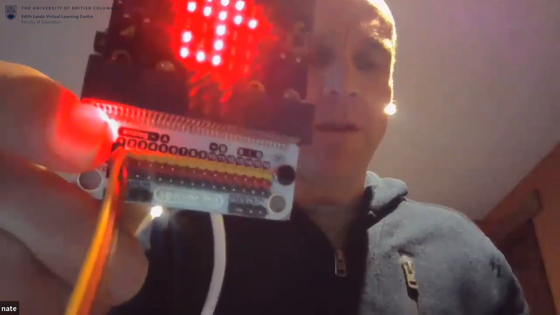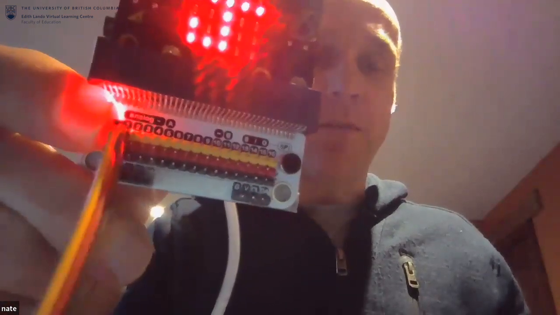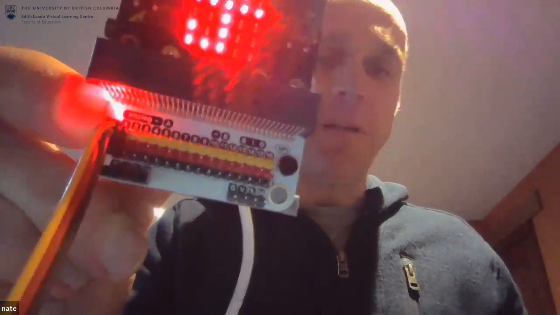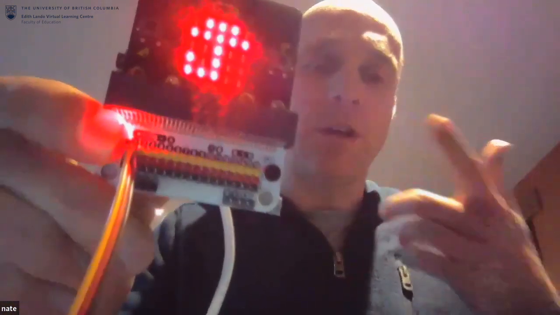Essentially what that means, and hopefully mine is not too hard to see, is that the ground is on the bottom, the voltage is in the middle, and the data, which is the orange one, which is the code, is on the top. So that's on pin number 1. And you don't want to do it the other way around because nothing will work. Okay, so let's see if we can get this to work. We'll start with a servo and then work our way up.